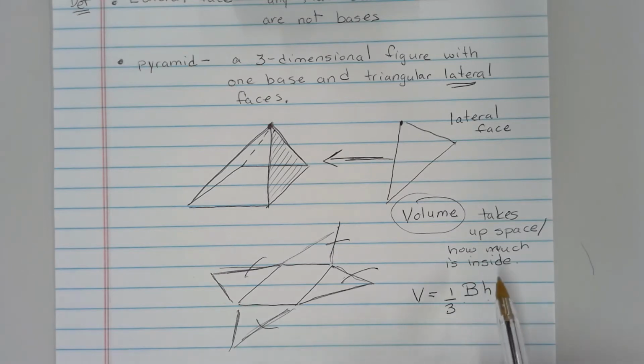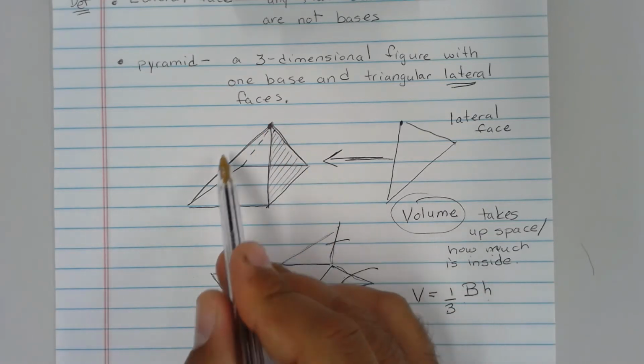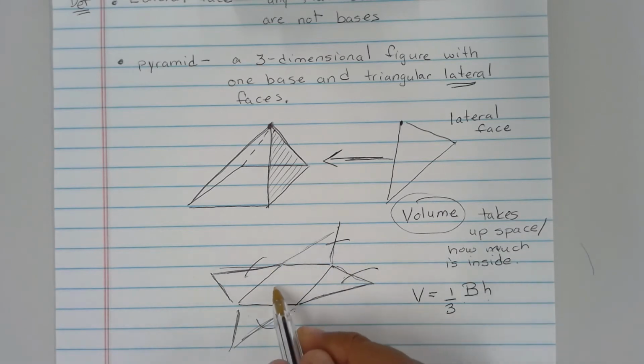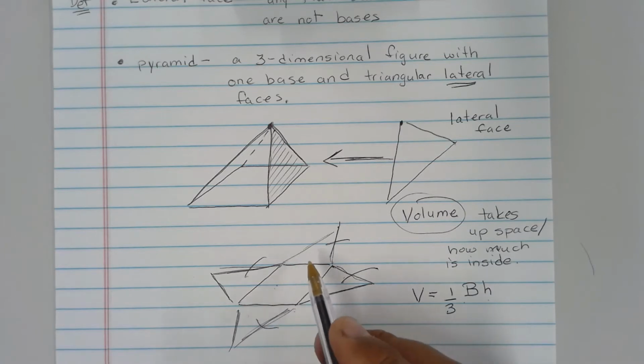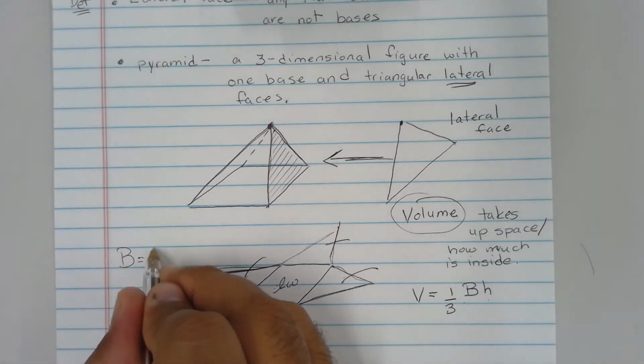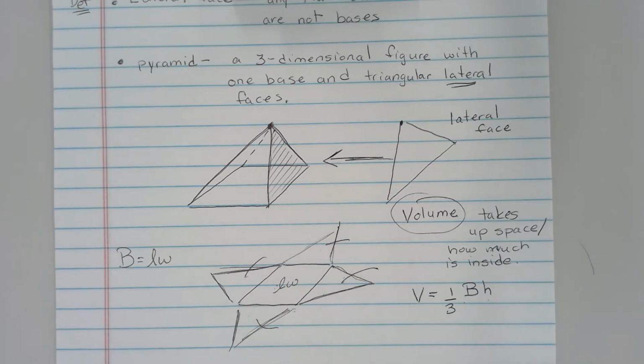So now, if we look at this pyramid, you notice that the pyramid has 4 lateral faces, right? But they're in the shape of triangles, right? And you also have a base that's a quadrilateral. Well, this quadrilateral is the capital B, which means base. Length times width. So when you think about the capital B, all you're really saying is length times width.